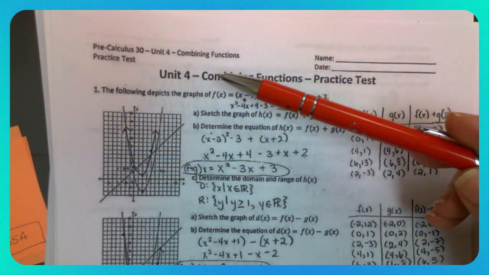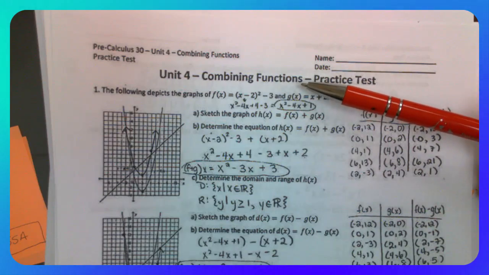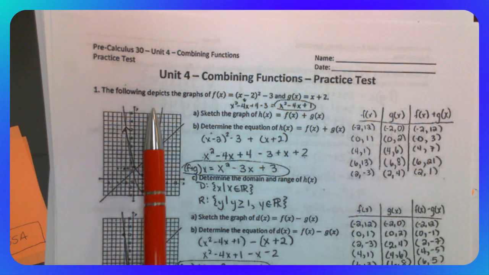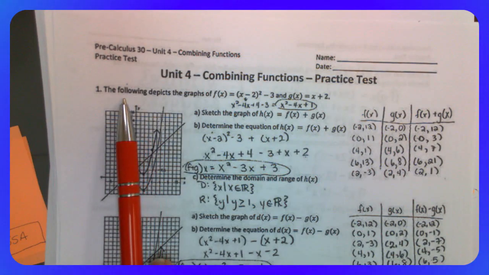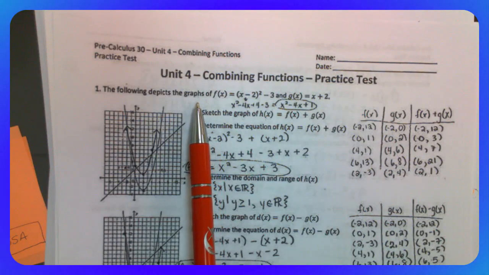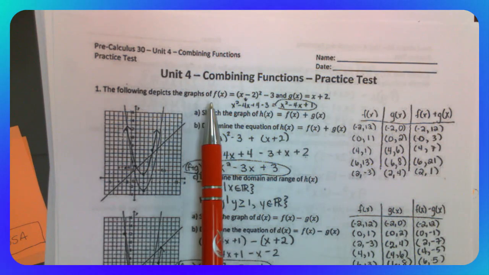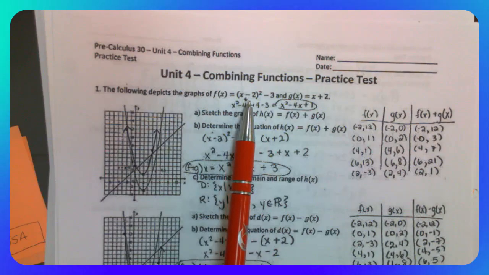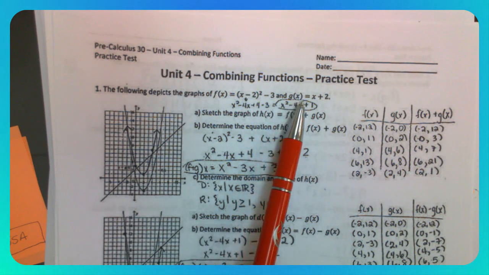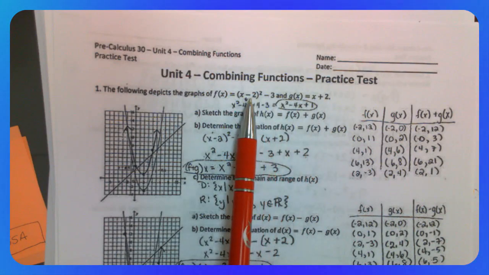This is Unit 4, Pre-Cal, Combining Functions, Practice Test. All right, we start with number 1. We have the following graphs, or the following depicts the graphs of f of x equals (x minus 2) squared minus 3, and g of x equals x plus 2.